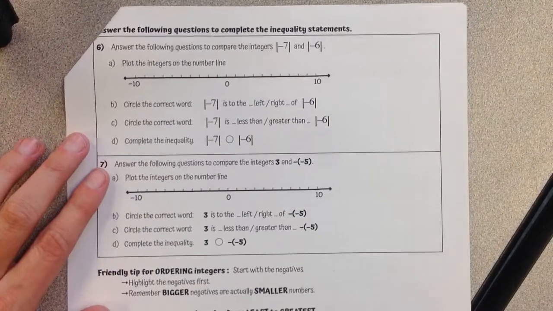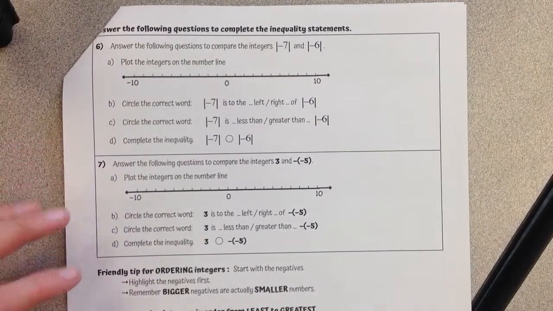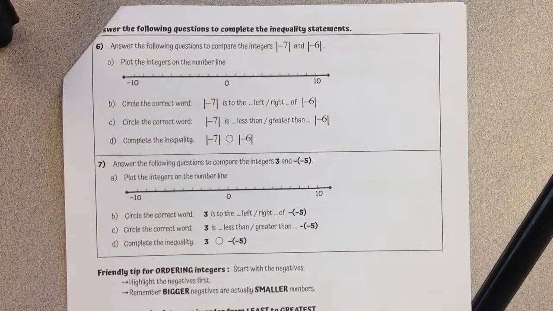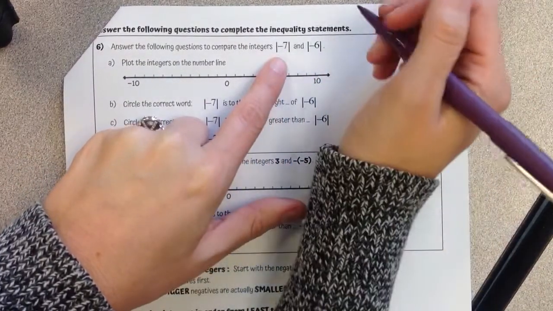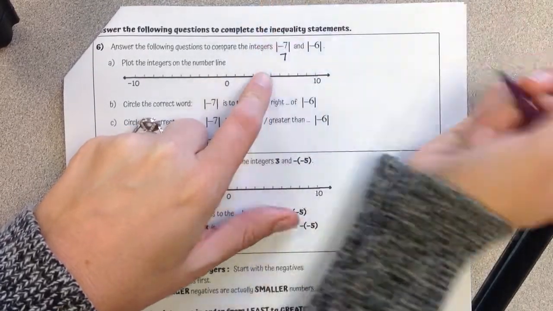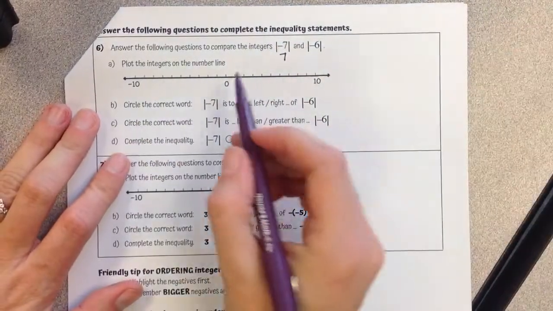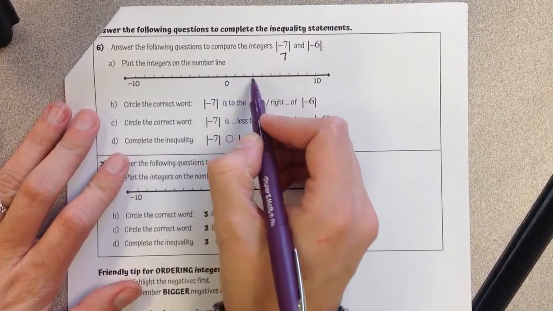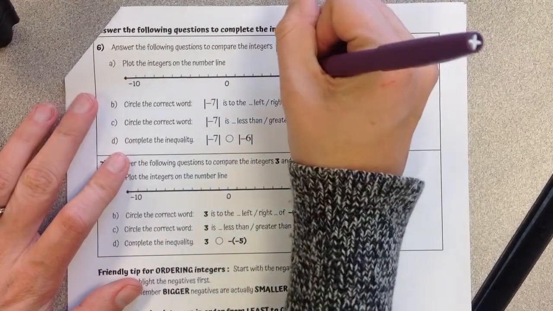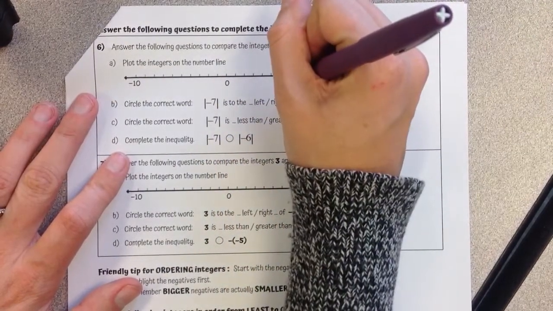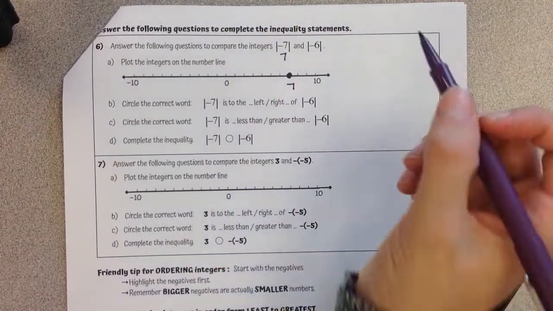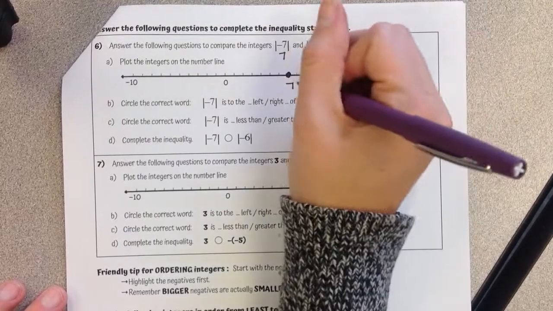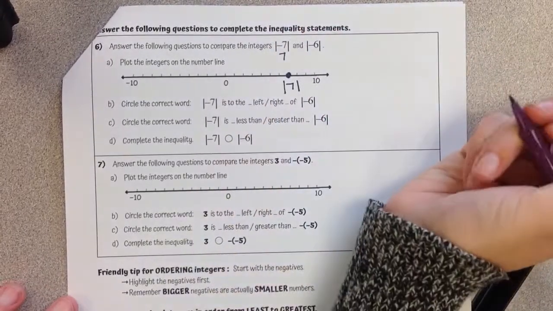Let's try another absolute value problem. Answer the following questions to compare the absolute value of negative 7 and the absolute value of negative 6. So remember, the absolute value of negative 7, how far is that away from 0? It is positive 7 away from 0. So I'm going to plot that. 1, 2, 3, 4, 5, 6, 7, and I'm going to label that. Maybe I'll label it what it actually is, the absolute value there.